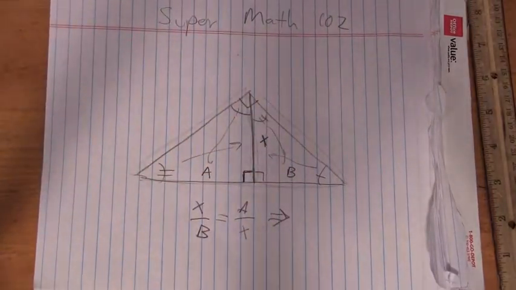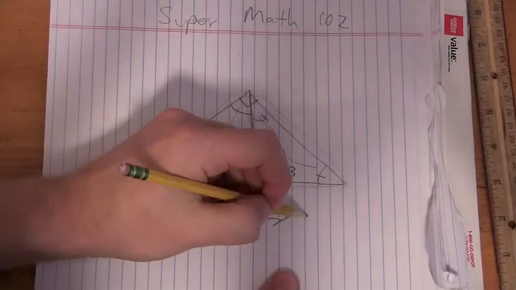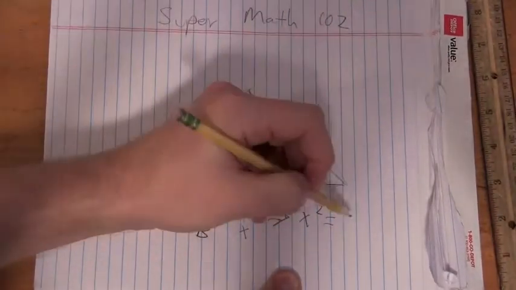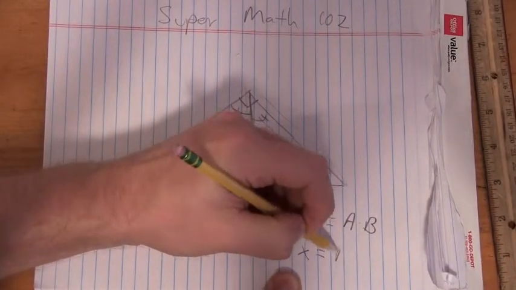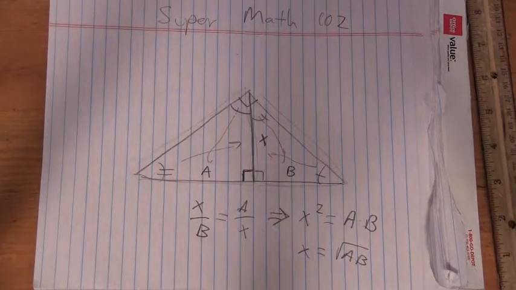How do I solve this? x over b equals a over x. Cross multiplying, x squared is a times b. So x is the square root of a times b. And I better check that we're on camera here.